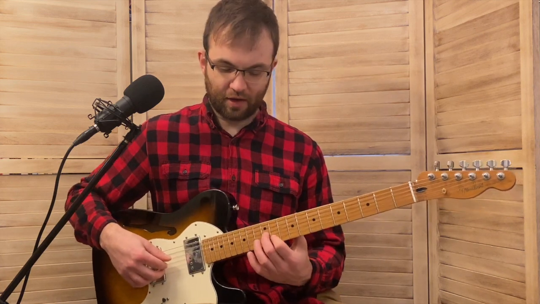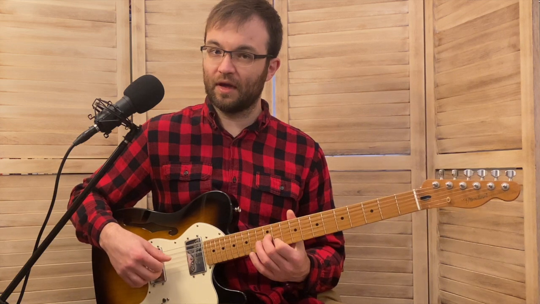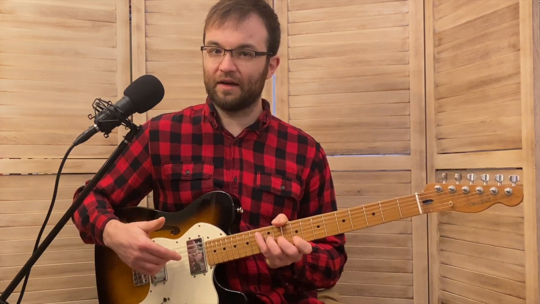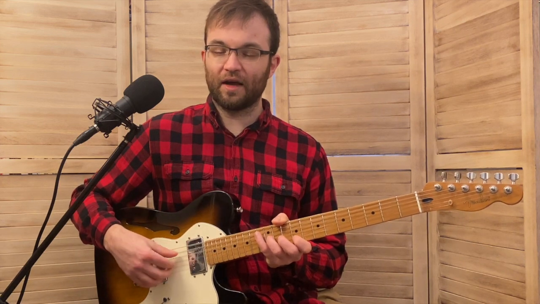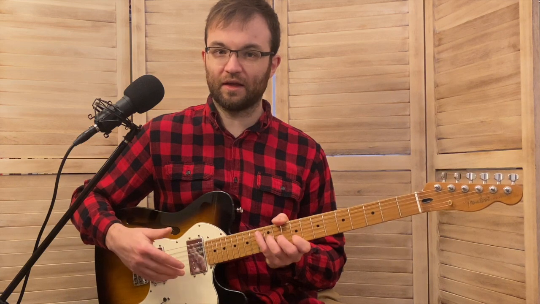So instead, I thought maybe this could be the 3rd and 5th of E flat major, and then he's adding the 11. So I called it E flat add 11 over B flat. Kind of a stretch to even come up with a name for this chord. Like I said, I don't think Andy was thinking in terms of theory.